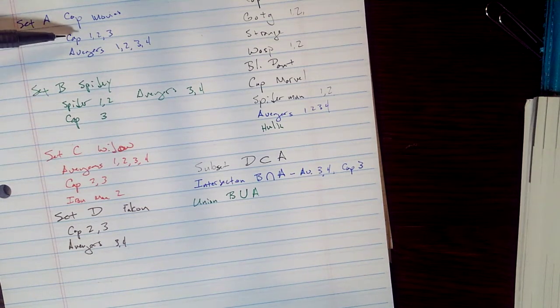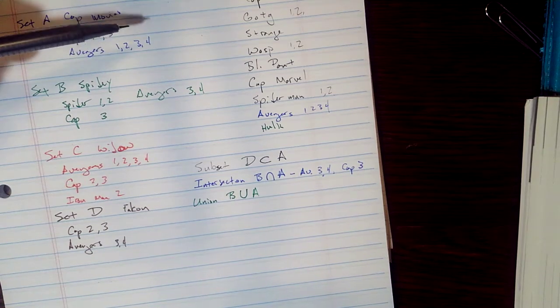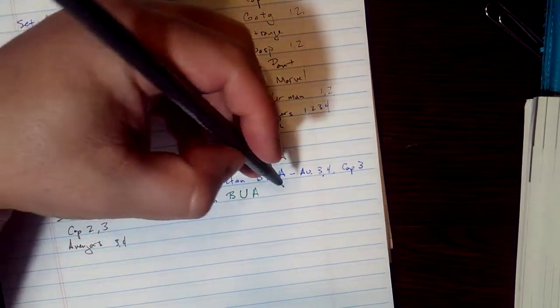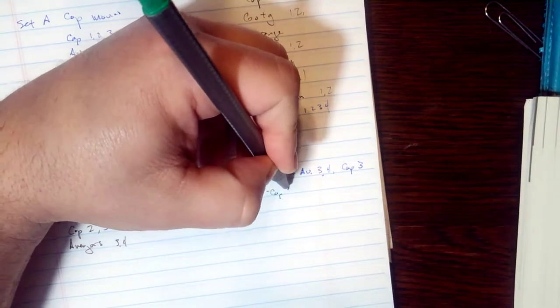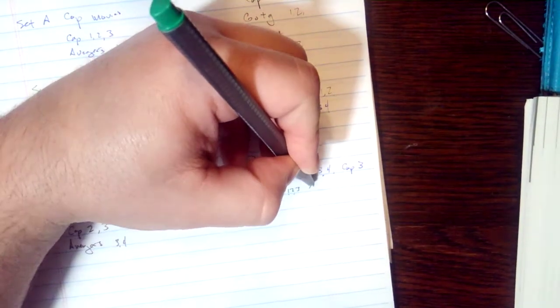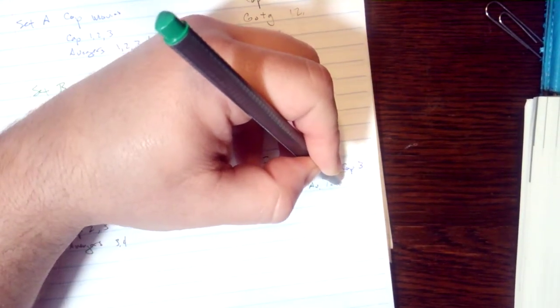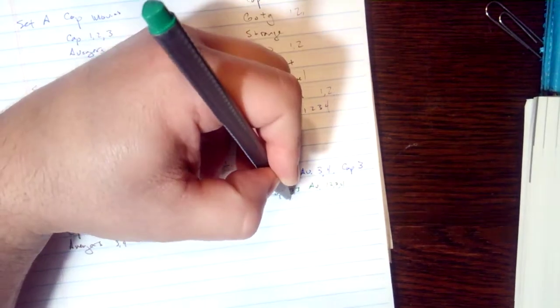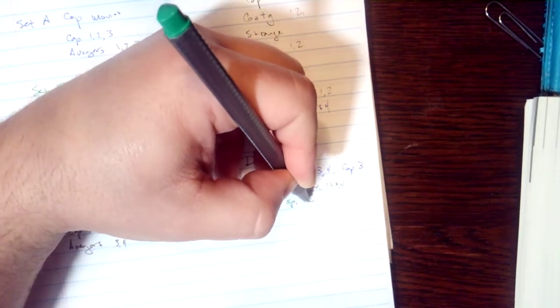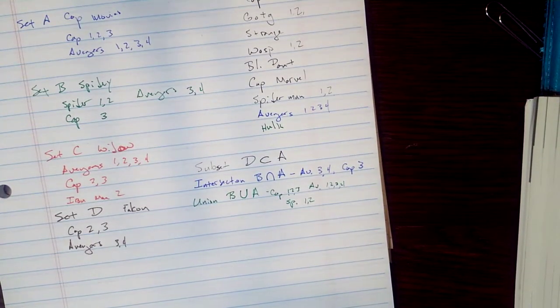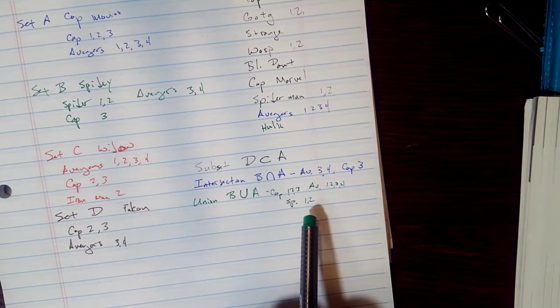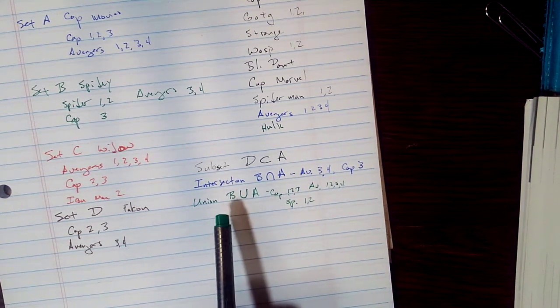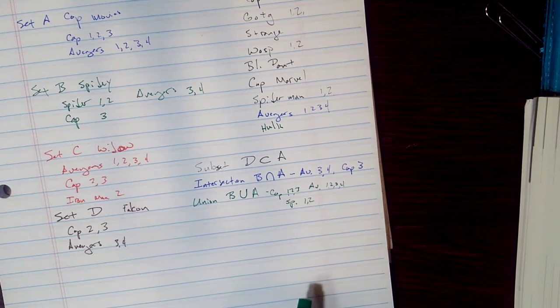So basically, Cap 1, 2, 3, Avengers 1, 2, 3, and 4, and Spider-Man 1 and 2. So this would be Cap 1, 2, 3, Avengers 1, 2, 3, 4, and Spidey 1, 2. So those 3, 7, 9 movies contain either Spider-Man or Captain America. Okay? All right, so that's union.